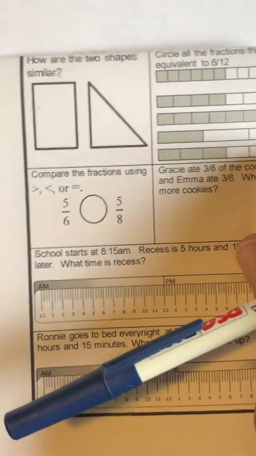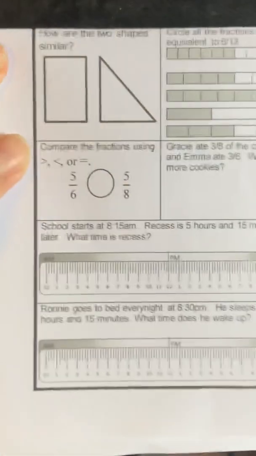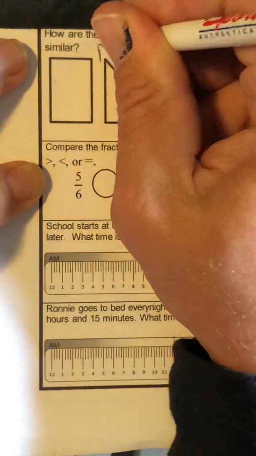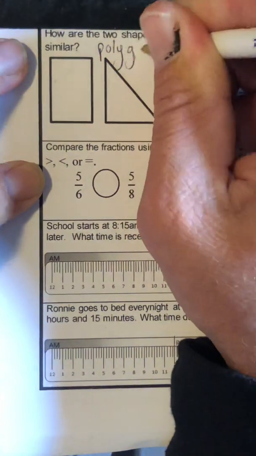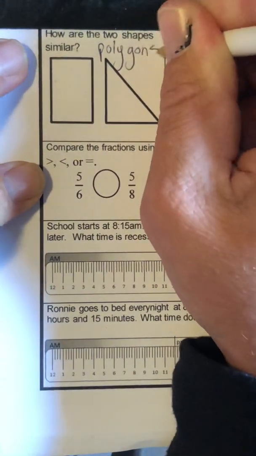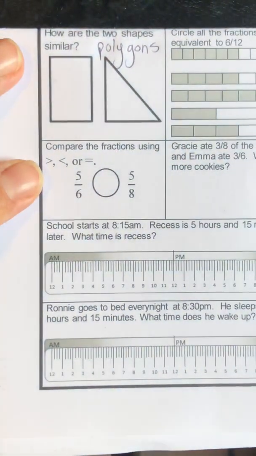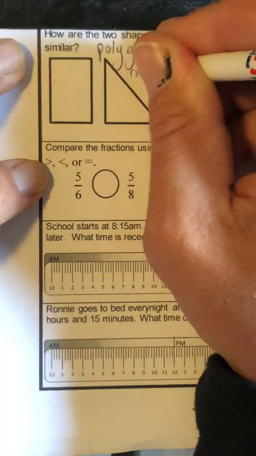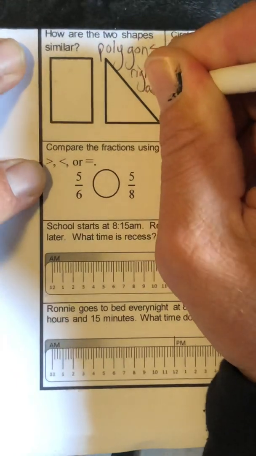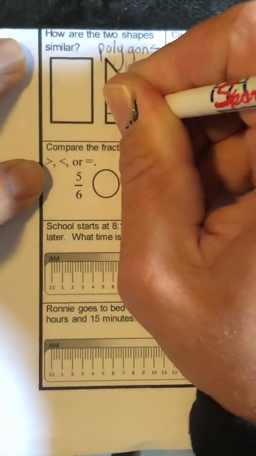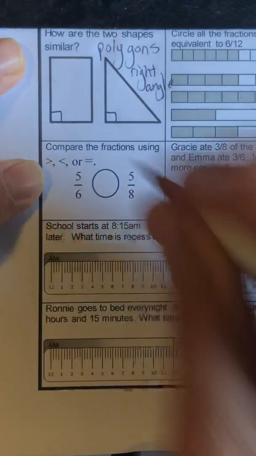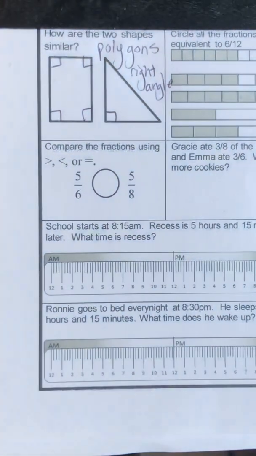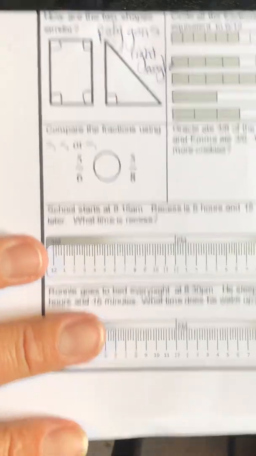Okay, how are the two shapes similar? Well, they're both polygons. They both have right angles. You have a right angle there and a right angle there, and there. I'm sure there's some other ways that they are similar.